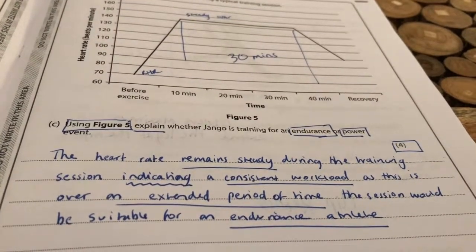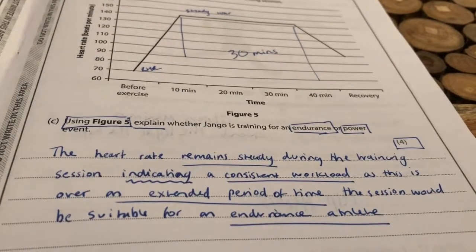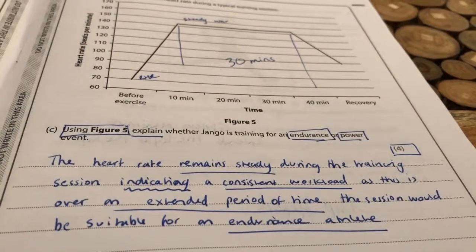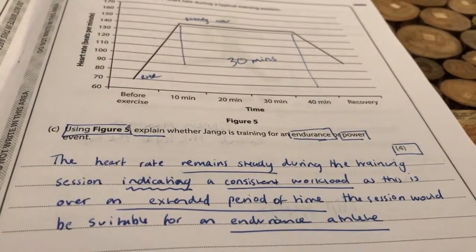So 4 marks, I get 1 for saying it remains steady, I get 1 for saying it's a consistent workload, 1 for over an extended period of time, so not just over 2 or 3 minutes, we've done it obviously for 30 minutes, and finally for making the decision, it's an endurance-based athlete.